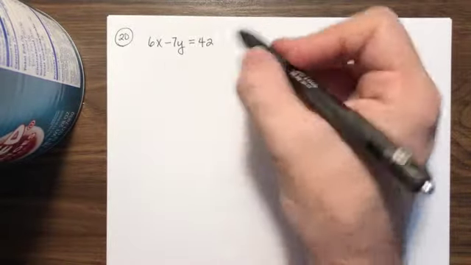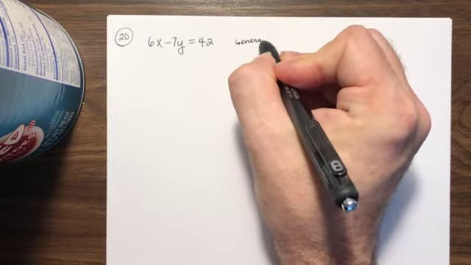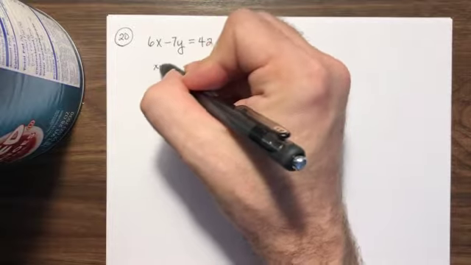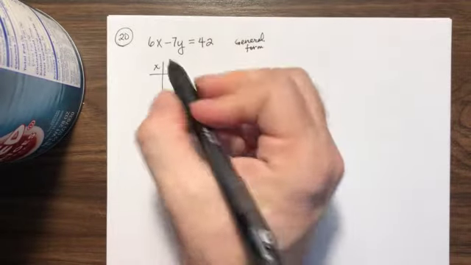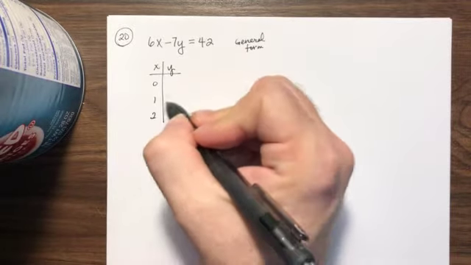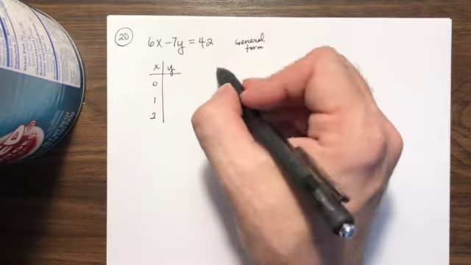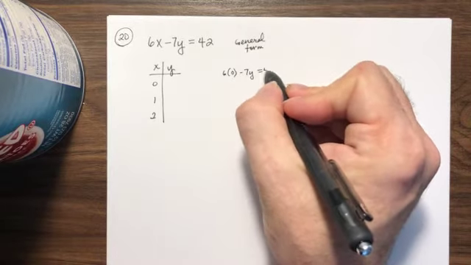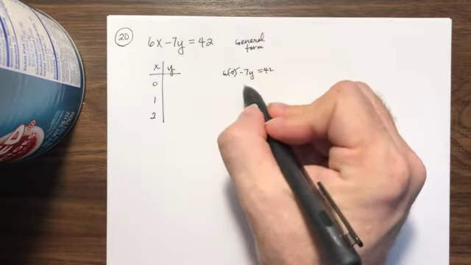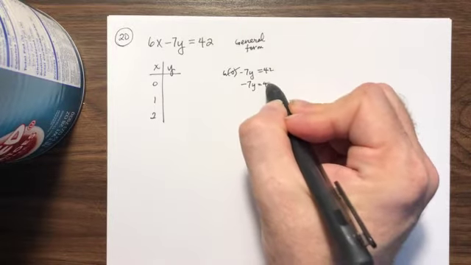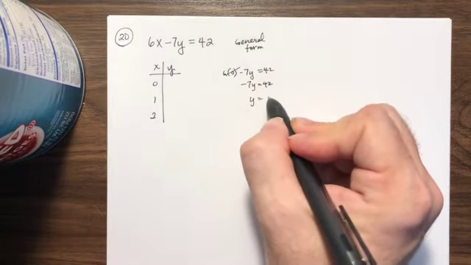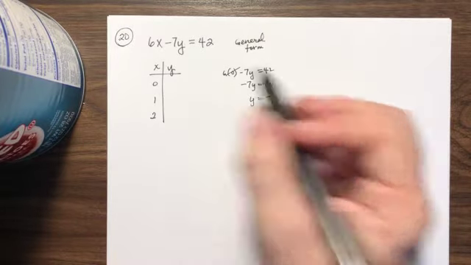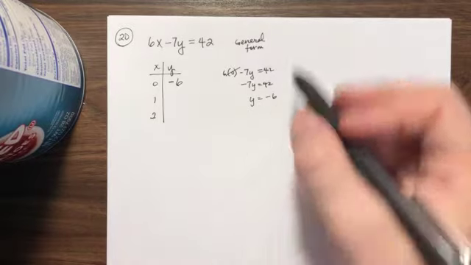So this is a general form. And what we talked about was the idea of creating an X and a Y table and then going, okay, let's plug in 3 random numbers for X and see what we get for Y. So for 0, we get 6 times 0 minus 7y equal to 42. That means the x term goes away. Negative 7y equal to 42. And then when we divide by negative 7, we get negative 6, right? 42 divided by negative 7 is negative 6. So that's the y value that goes with it.